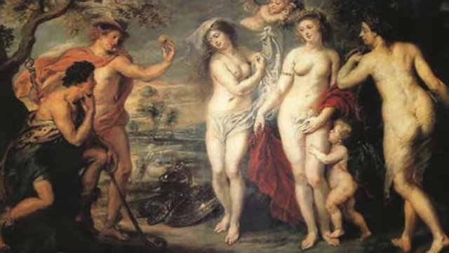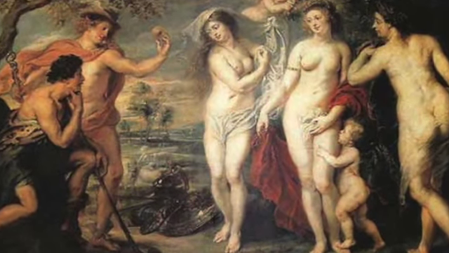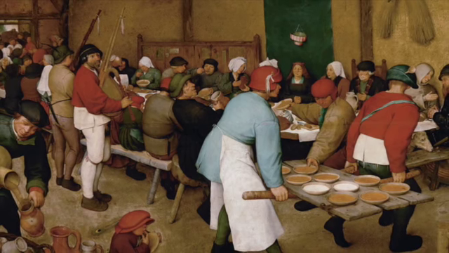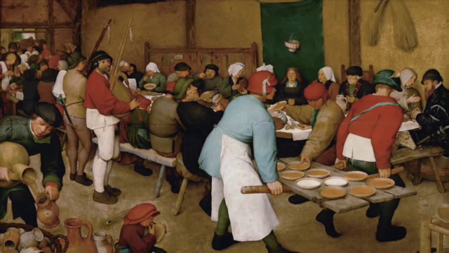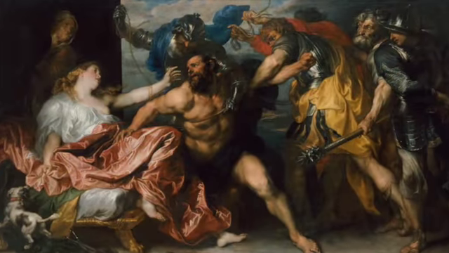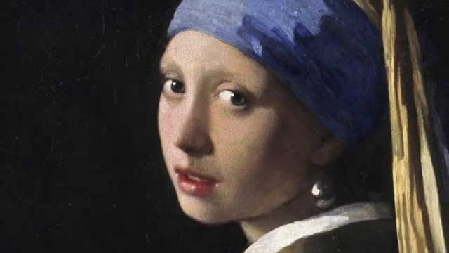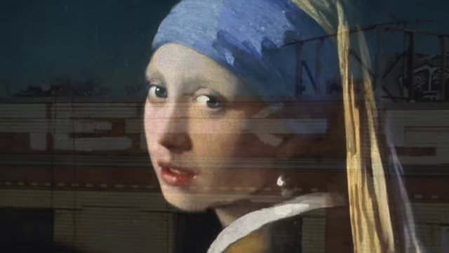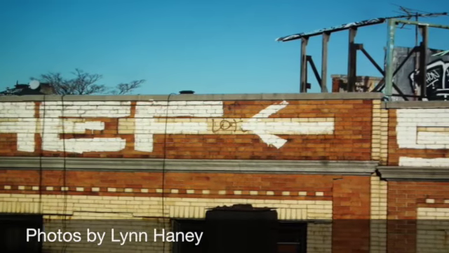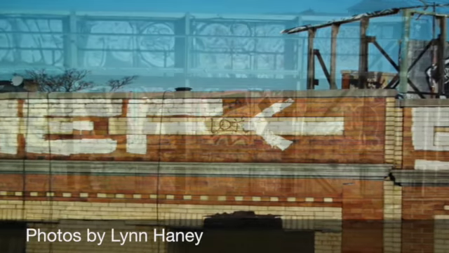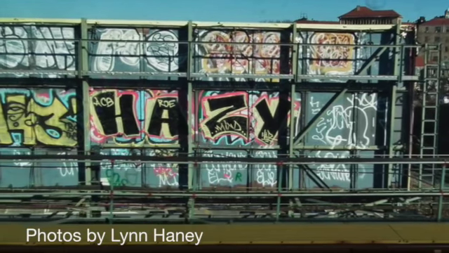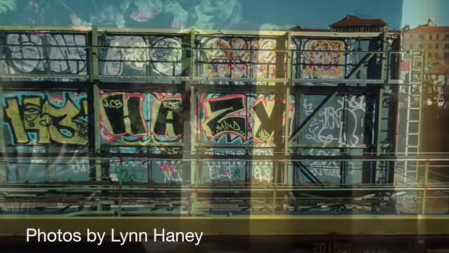I would say that I love the Flemish and Dutch artists Rubens, Bruegel, Van Dyck, and my all-time favorite, Johannes Vermeer. The atmospheric composition in small indoor scenes and portraits, as well as brilliantly detailed still life paintings, has had a tremendous effect on my photography.